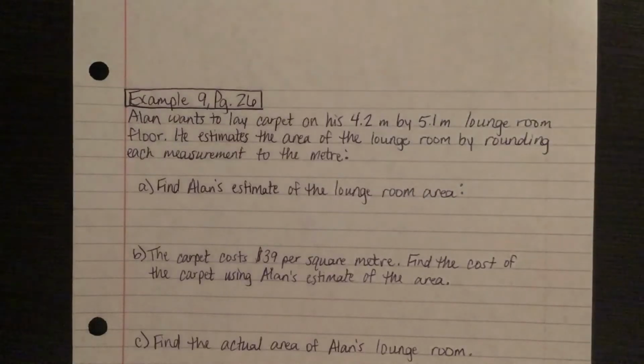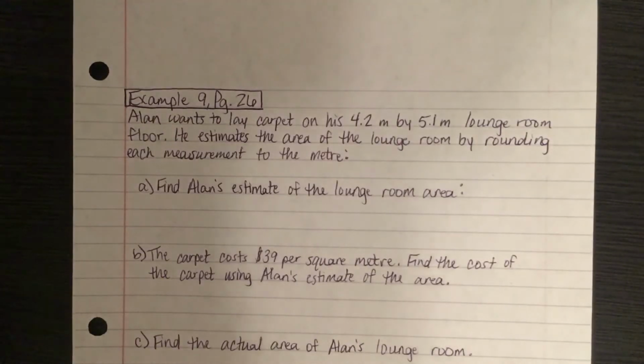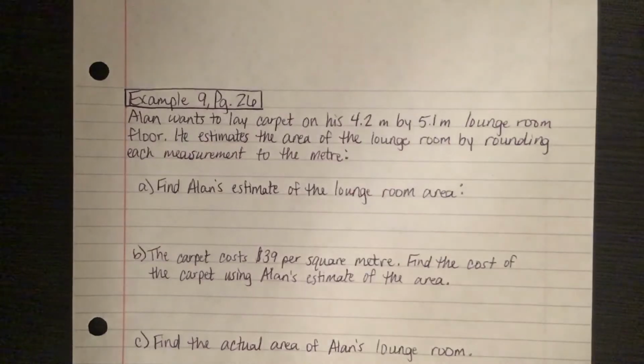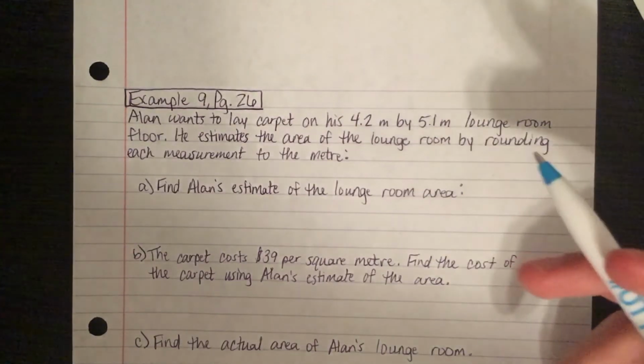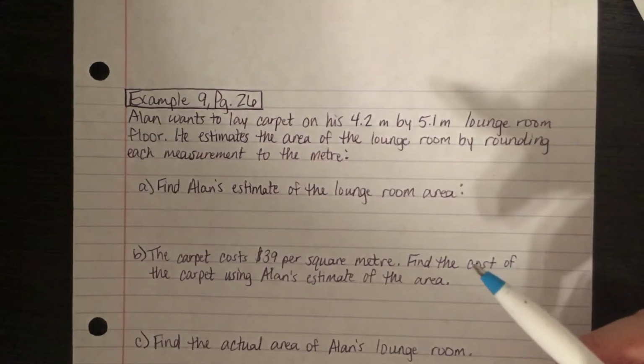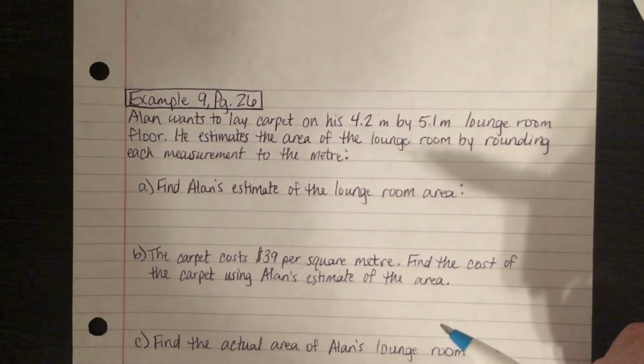So what we're going to look at is an example. We're going to look at example 9 in your book there. Alan here wants to lay carpet on his 4.2 meter by 5.1 meter lounge room floor. He estimates the area of the lounge room by rounding each measurement to the meter. And so what we want to do is put ourselves in Alan's shoes and see what happens when we estimate this thing right here.